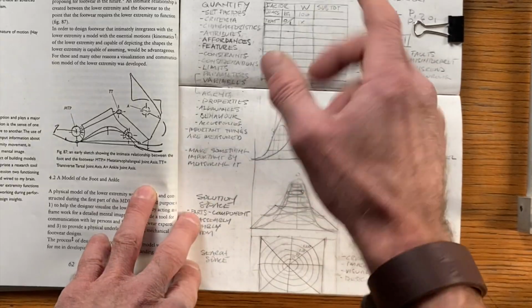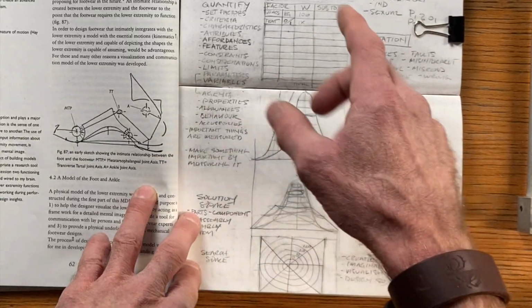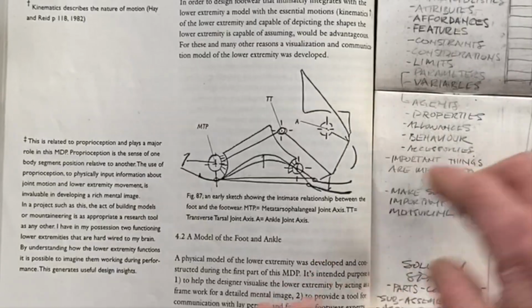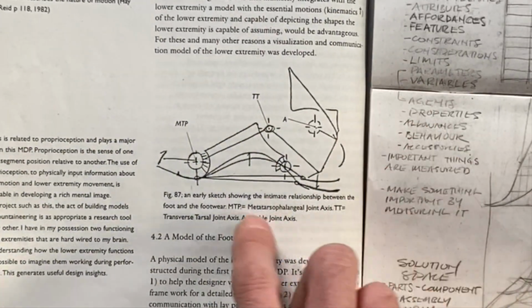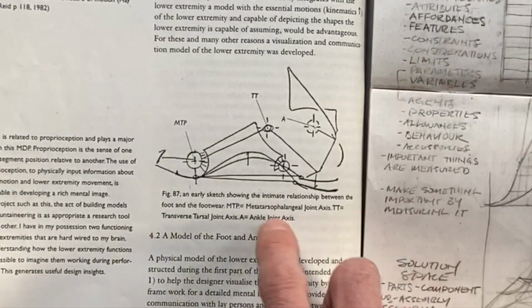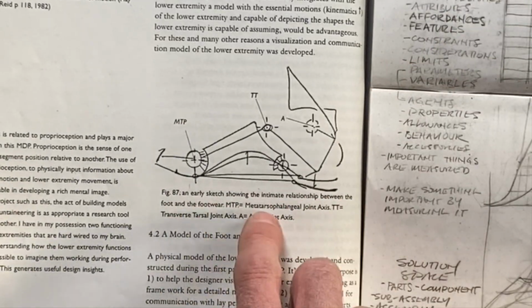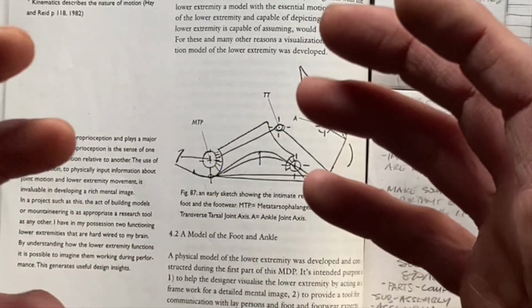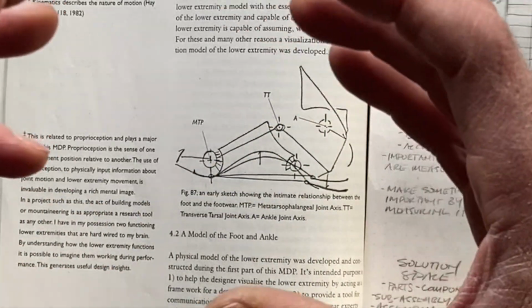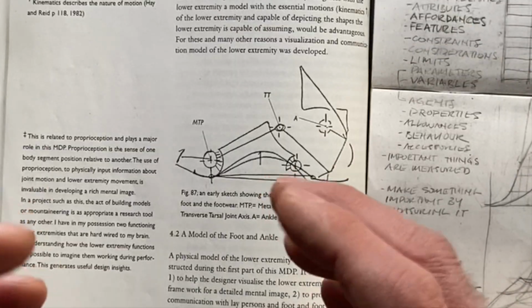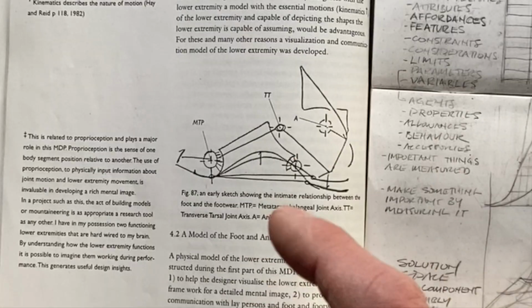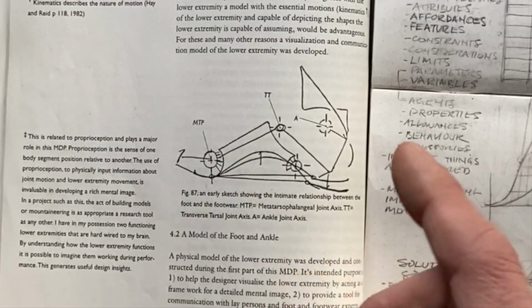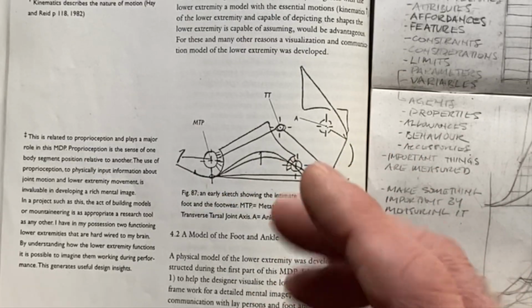This is just part of the iterative cycle, and what I can show you here is an early sketch of what I consider to be the intimate relationship between the foot and the footwear. I kind of see this idea of a chassis that basically envelops your lower extremity and functions in the same exact way that your foot does, depending upon the instantaneous performance that is being required.